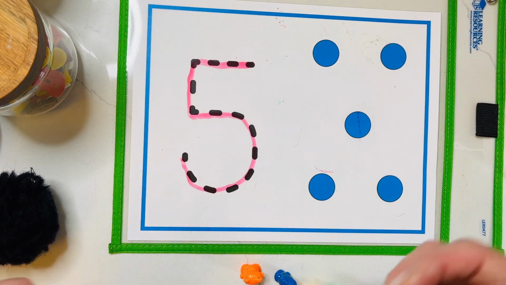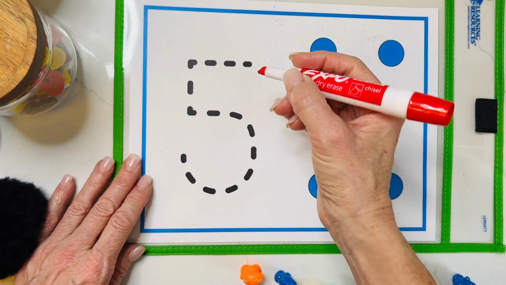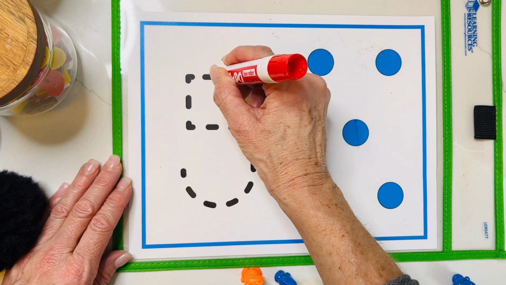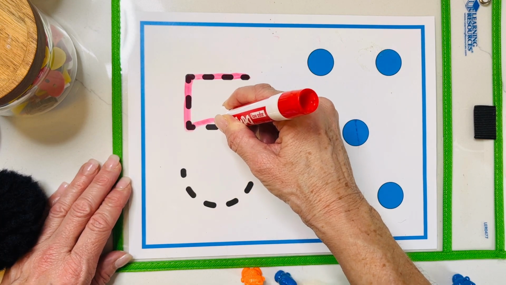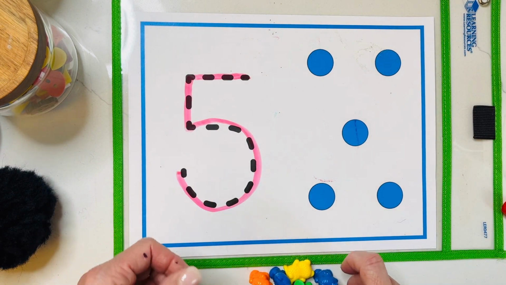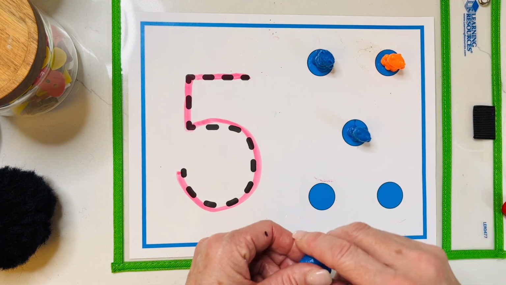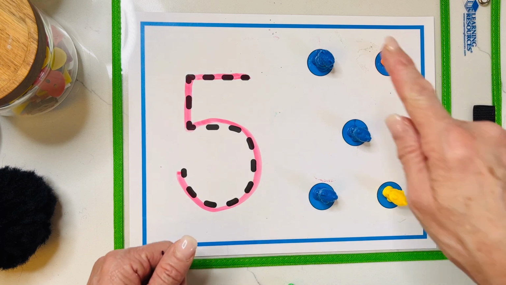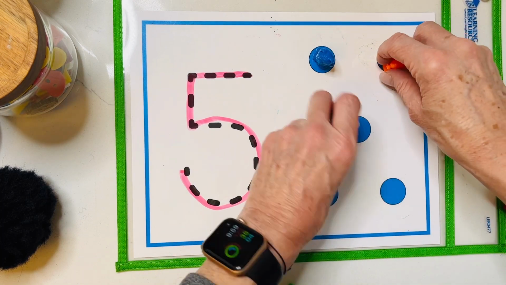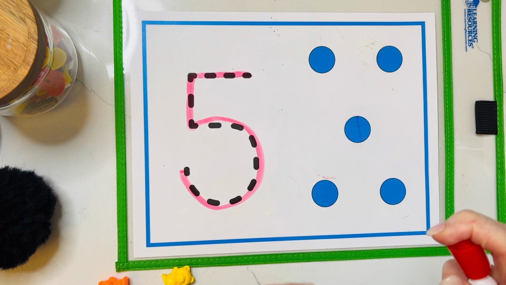Now for my pre-K kids, I might say, come on over here. Let's trace this 5. Start at the top, go over, down, and around, right? Then I might have bears, buttons, or whatever, and I'll say, you know, count and put the bears on the dots. They'll put the bears on the dots, 1, 2, 3, 4, 5. Or I might just say, a little more abstract again, count the dots. There you go. Now, I printed these out on my computer, but you don't have to.